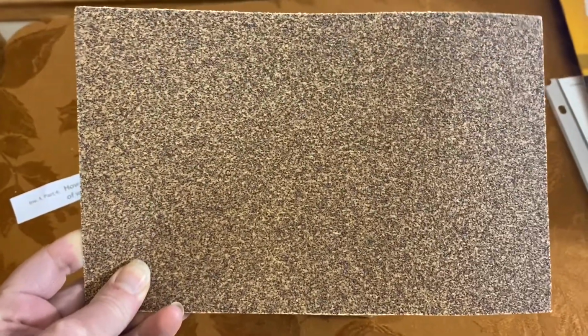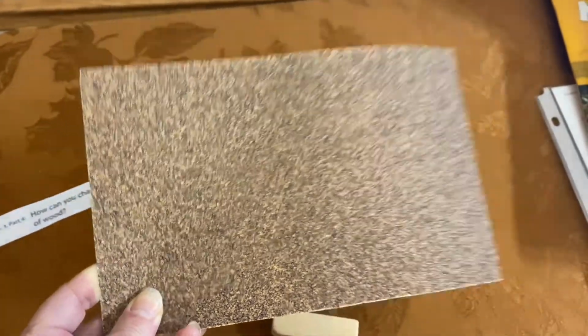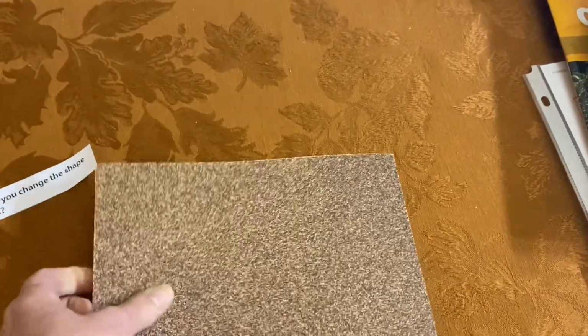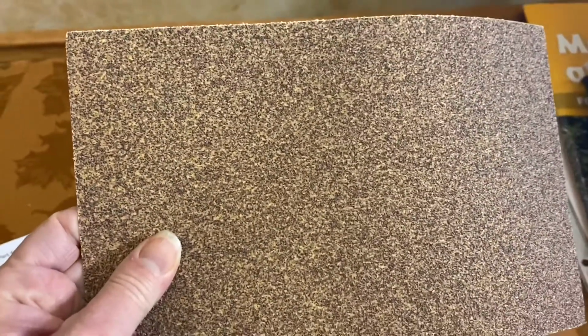Do you know what this is? This is called sandpaper, and you have a little piece of it. Sandpaper. Basically, it's exactly what it sounds like. It is paper with sand glued onto it.